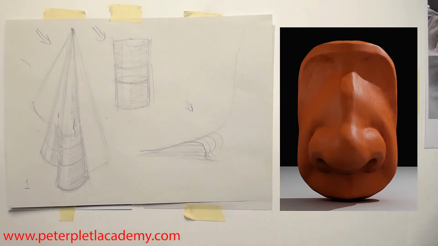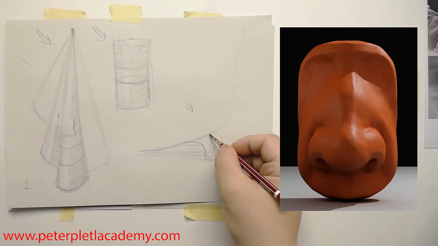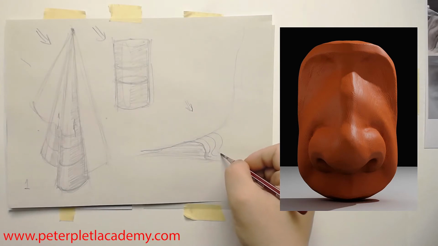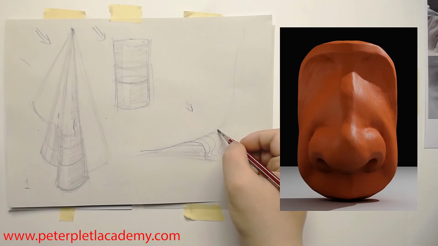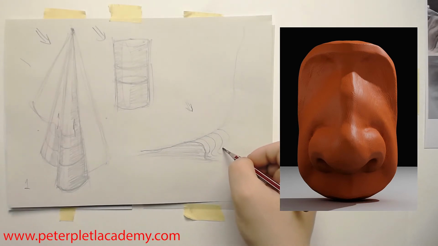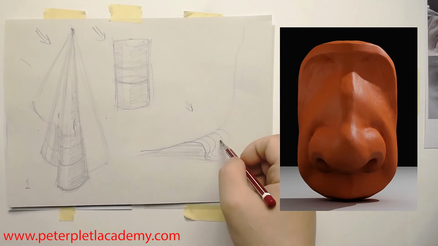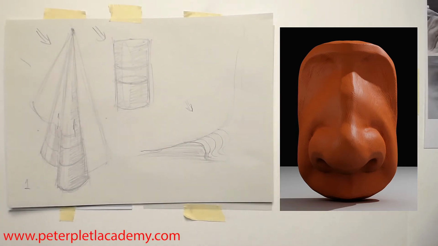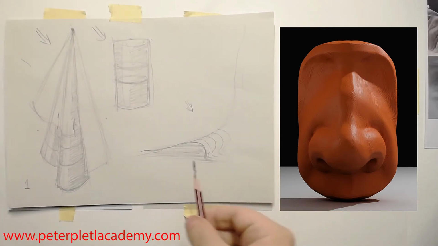These lines can be very fine lines. You don't push too hard with the pencil, but they are very important, so you can understand how the shape turns.